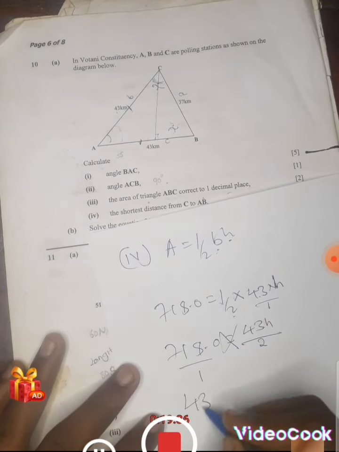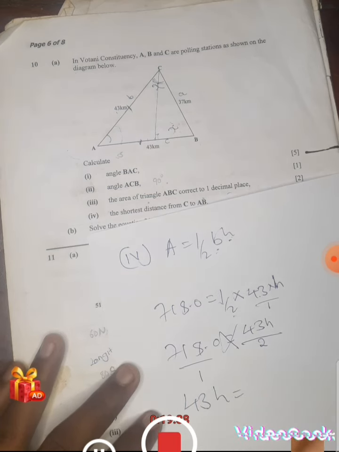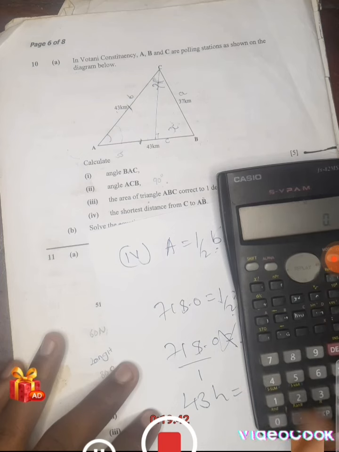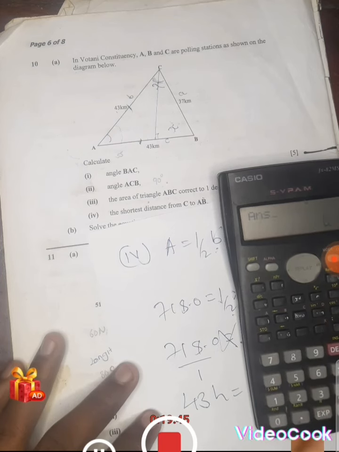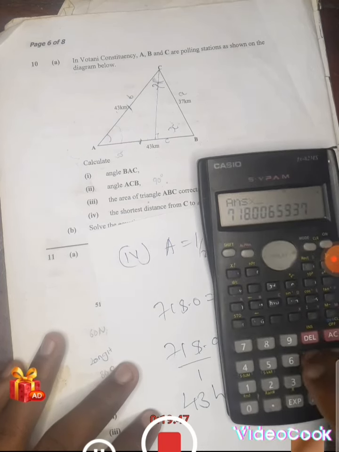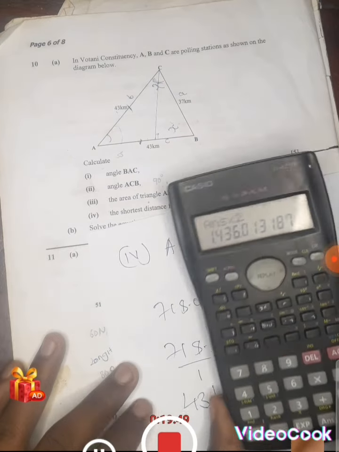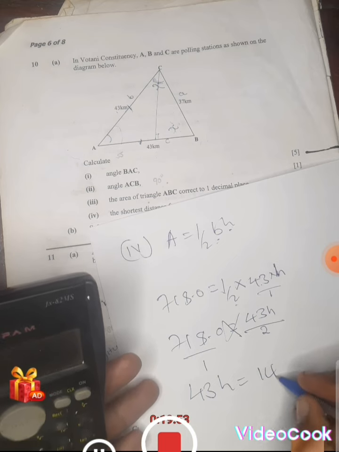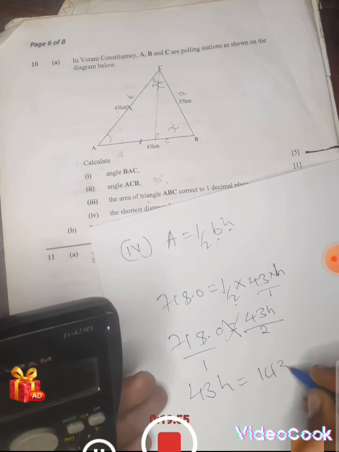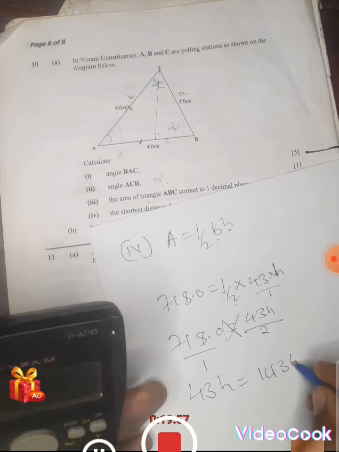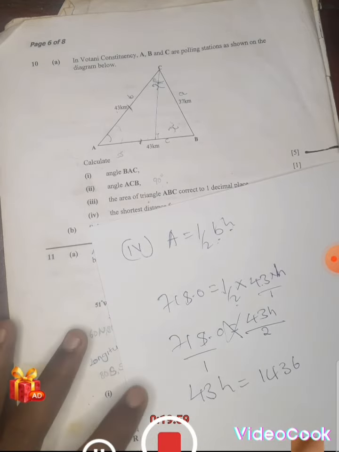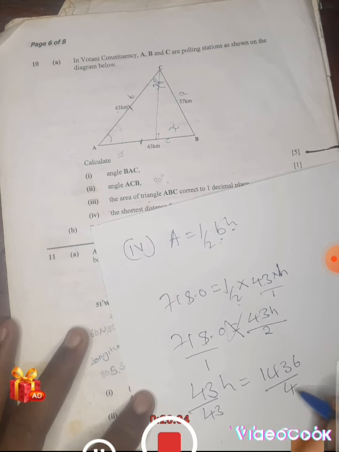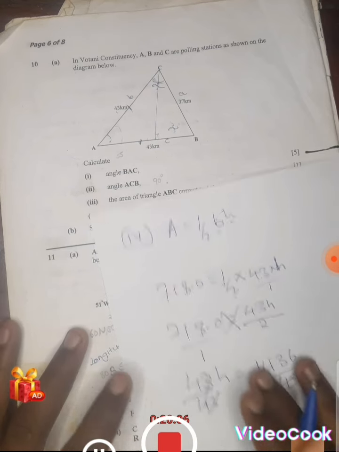So we have 43h is equal to 718 times 2, we have 1436. Okay, then you divide by 43.